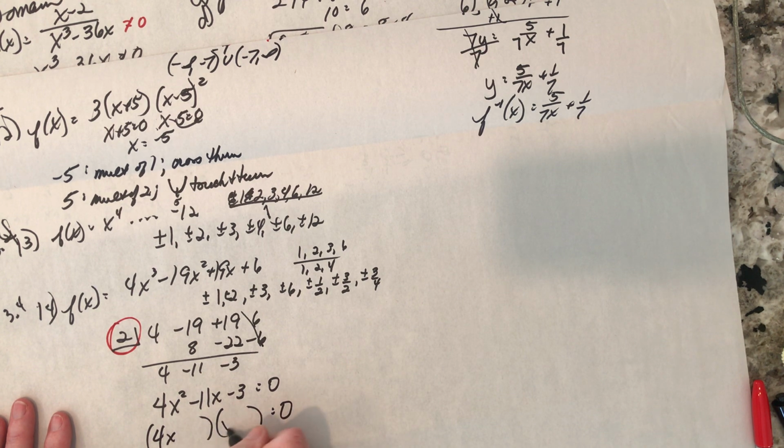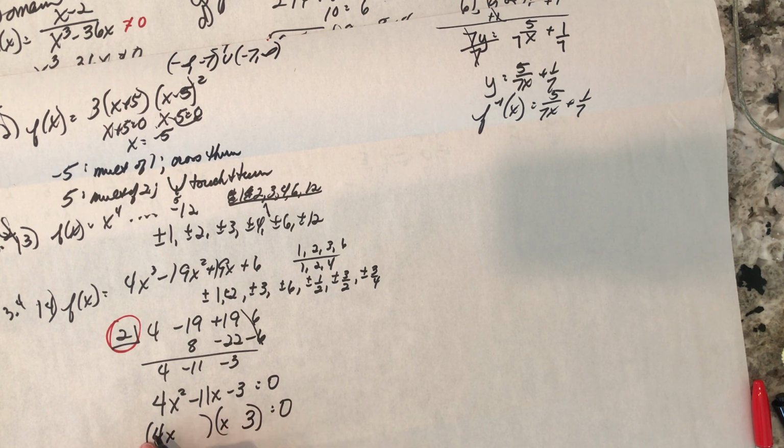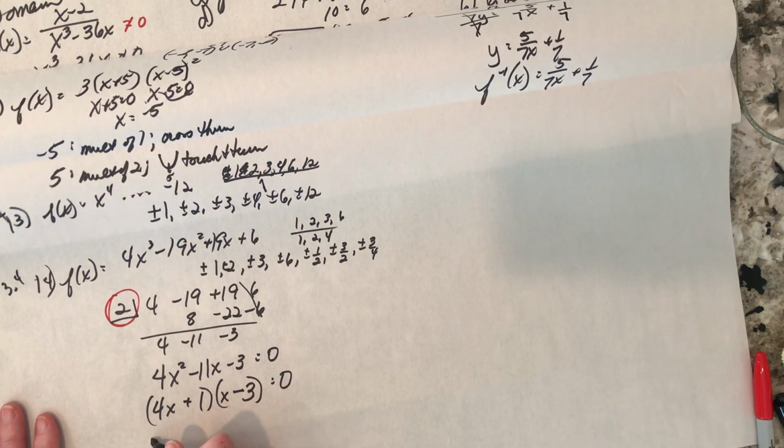I'm going to try 4x and x because I want to get 11 out of this. There, I can get 12 of them right there. So let's see. We're going to put the 1 there. Signs need to be different, and I want this to be negative. So I'm going to put the negative there. So that gives me a negative 12x and a positive 1x. That'll give me that. So you're just factoring there.